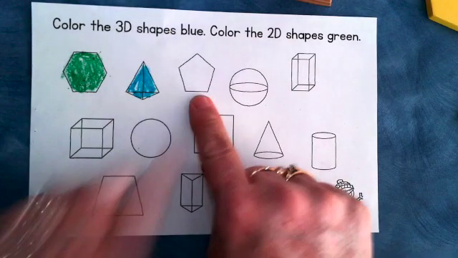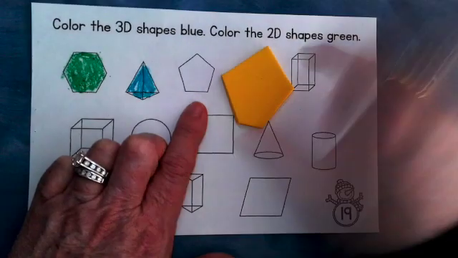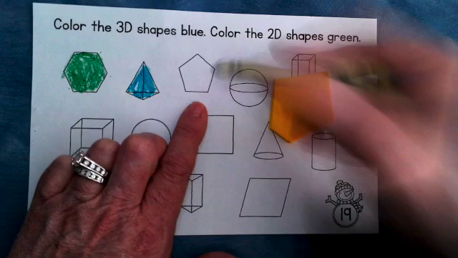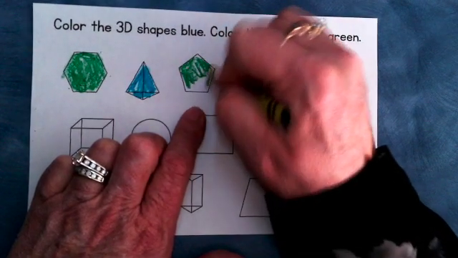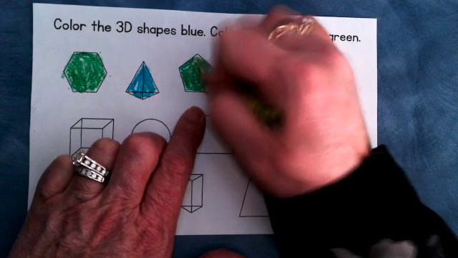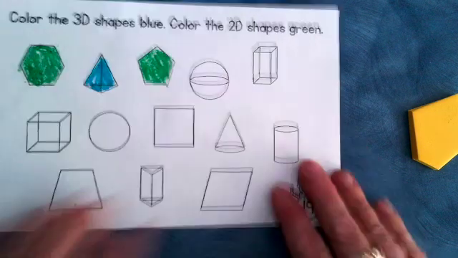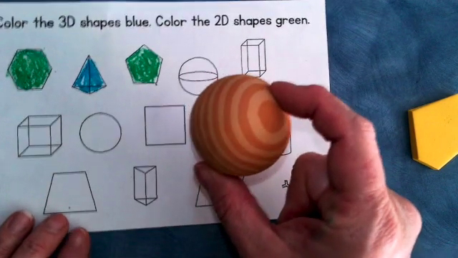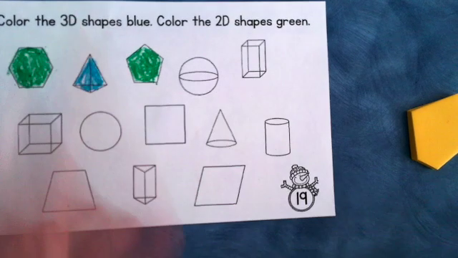Let's go to this one now. This is just laying flat, kind of like this one. See, it doesn't hold anything. So it's a 2D, so it's going to be green. Okay. Oh, look at this. This is not just a circle. You see that other thing inside of that? That means that it's a sphere. And a sphere is a 3D shape. So 3D shapes are blue.